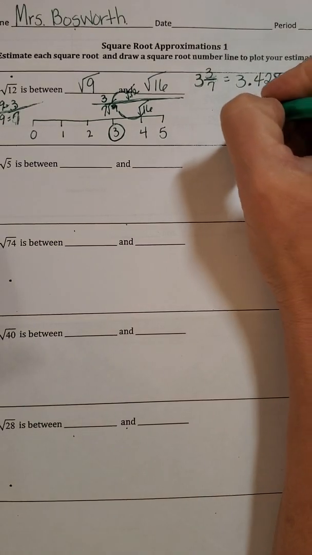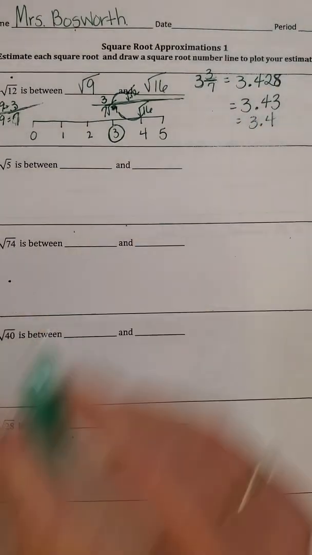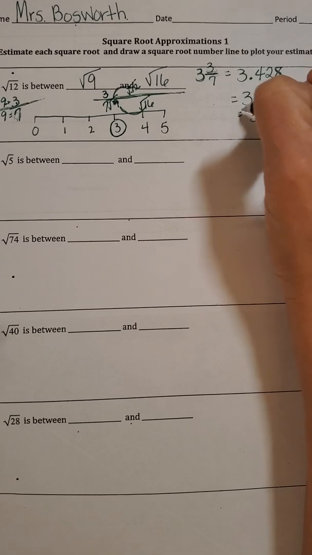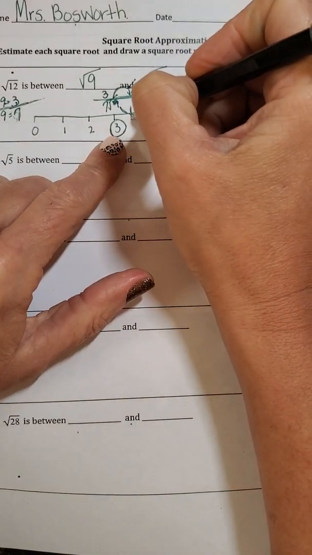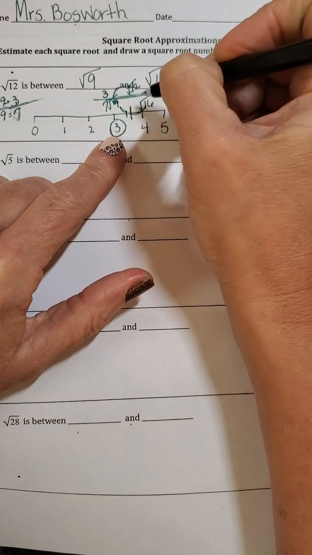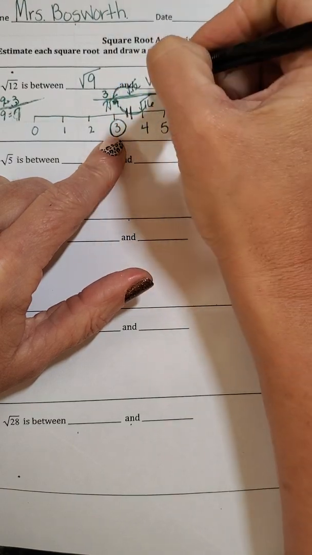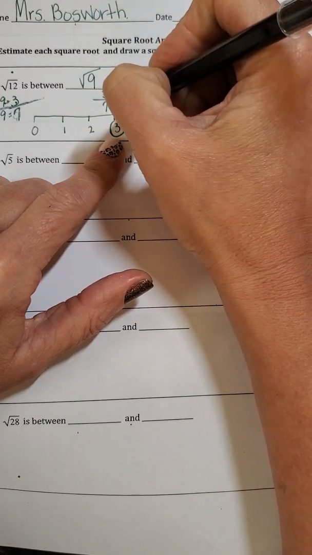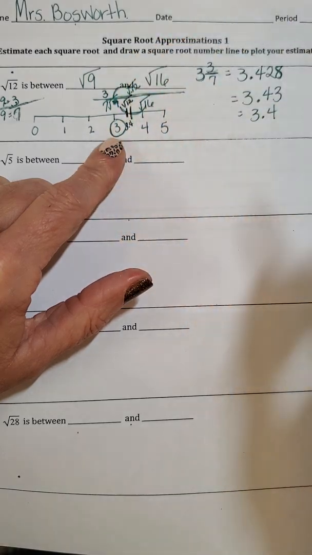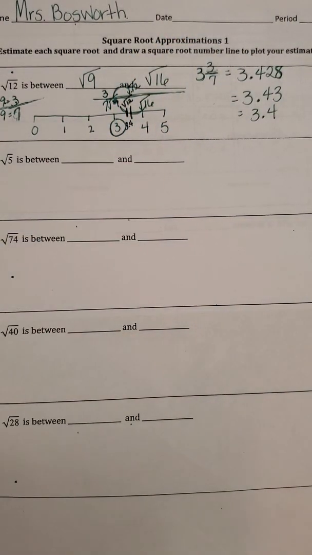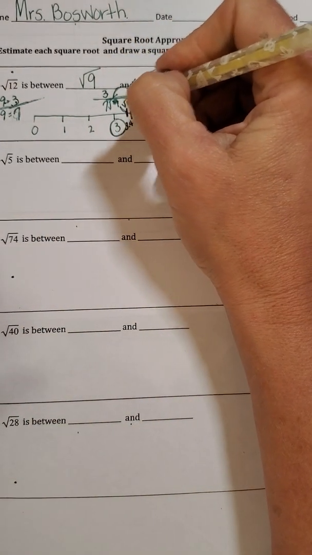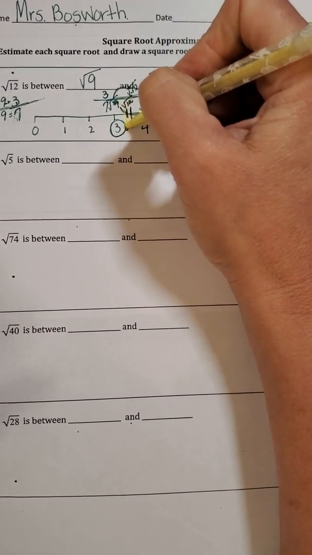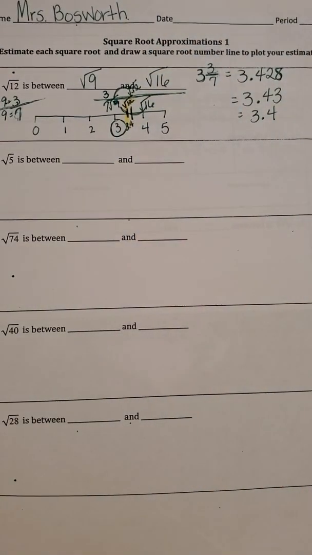And I'm sorry guys, but we're going to go 3.4 because that's just the easiest way to put it on the number line. We're going to go with 3.4. So it estimates to 3.4. So 3.5 would be right there. 3.4 is going to fall about right here, just to the left of that. This would be about where 3.4 is. So this is about where the square root of 12 would be. I'm just going to highlight that. Just to the left of 3.5.